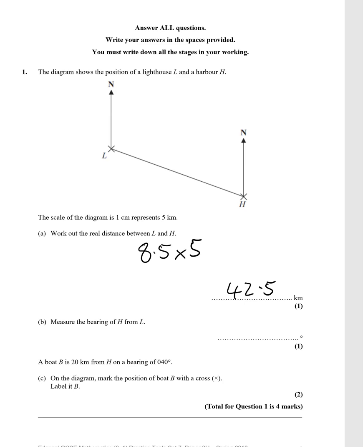Now, measure the bearing of H from L. H from L, which means we need that angle there. So put your protractor on, protractor at 0, look round, should be on 110 degrees. Now, a boat B is 20 kilometres from H on a bearing of 040.